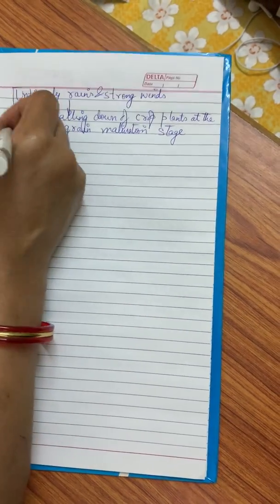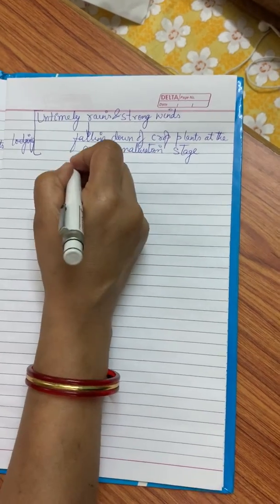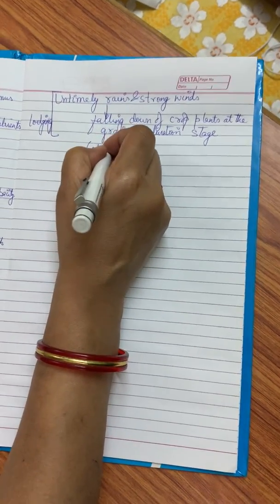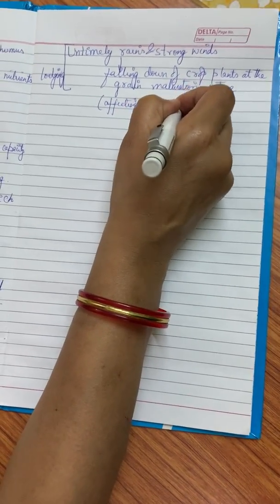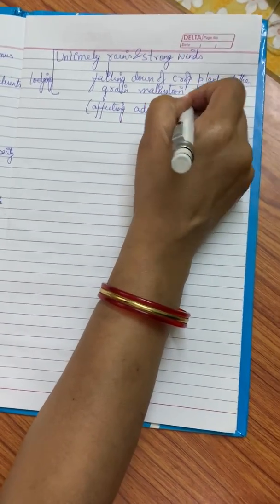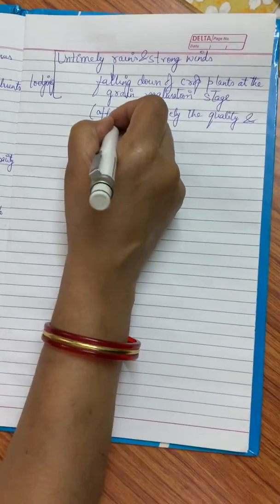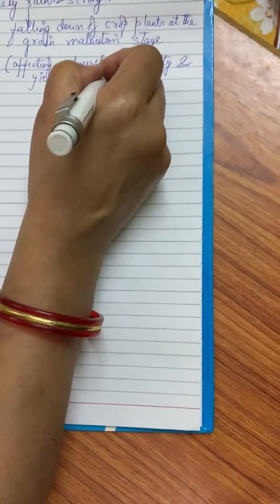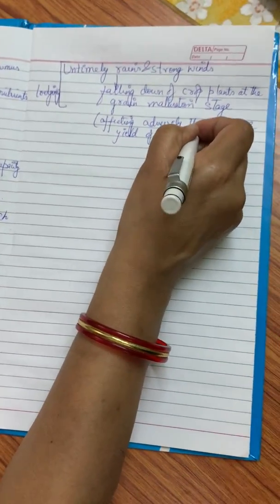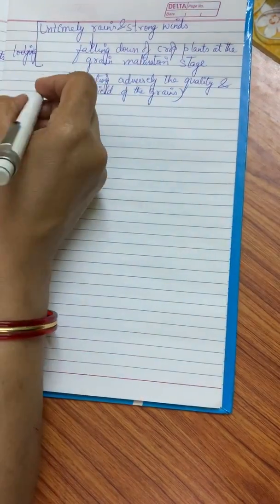This is known as lodging. It is adversely affecting the quality and yield of the grains, production of the grains.